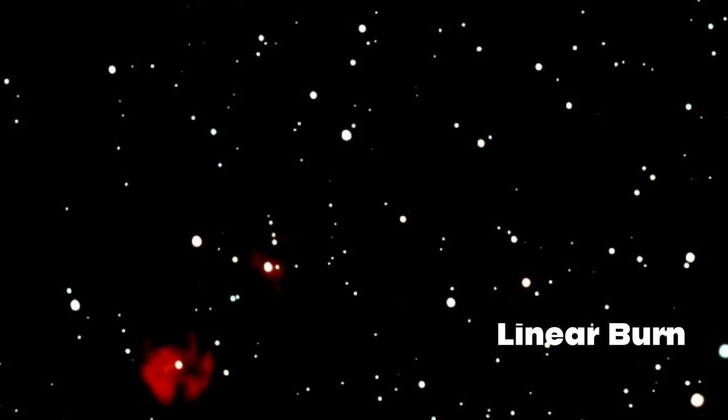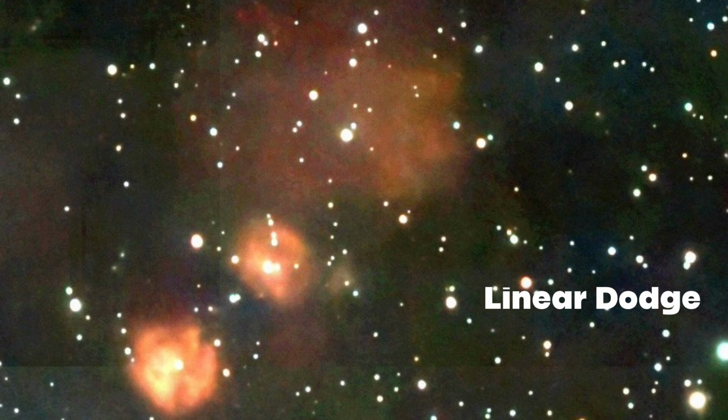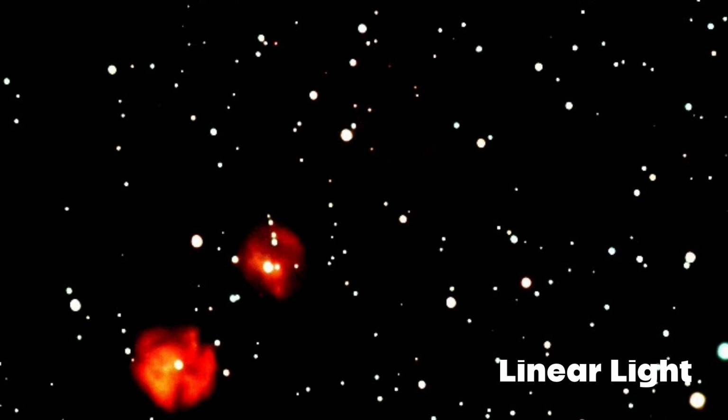This one is called Linear Burn. It almost disappears completely. This one is called Linear Dodge, and I really like this one too. It defines the colors and the nebulosity pretty well. This one is called Linear Light. It does have the second nebulous area lit up, but you still can't see the top one.